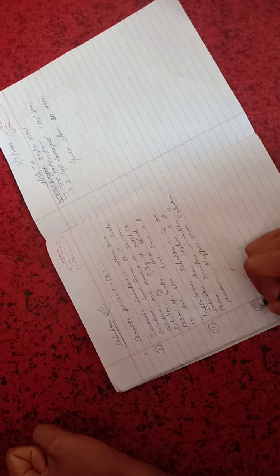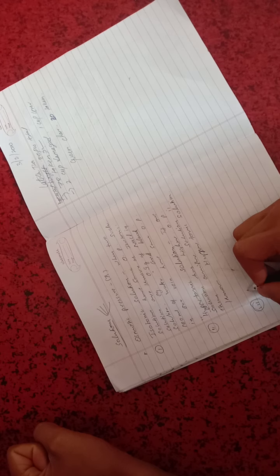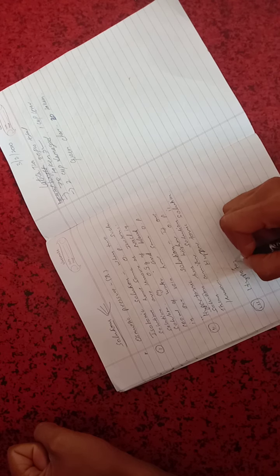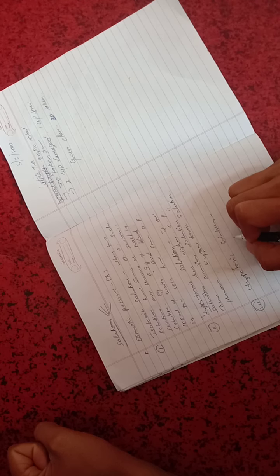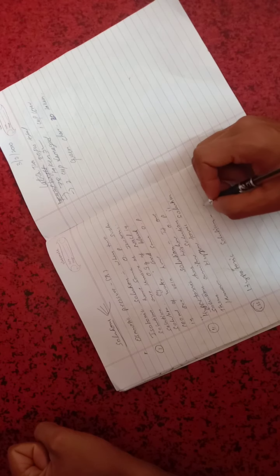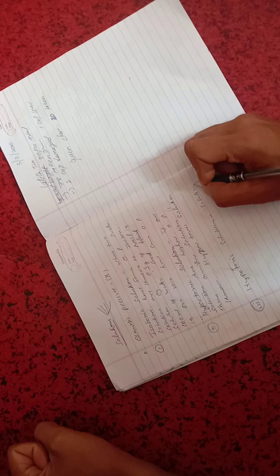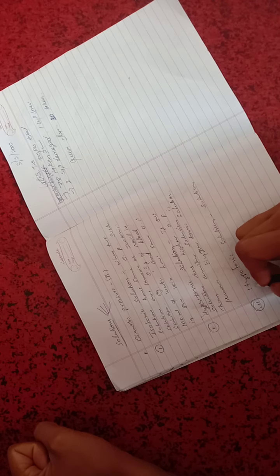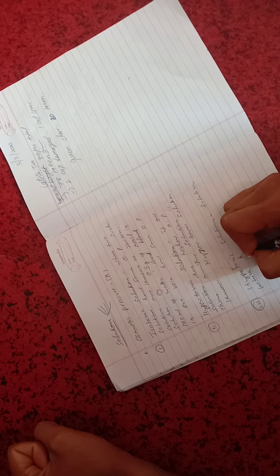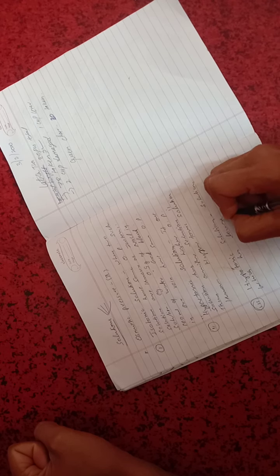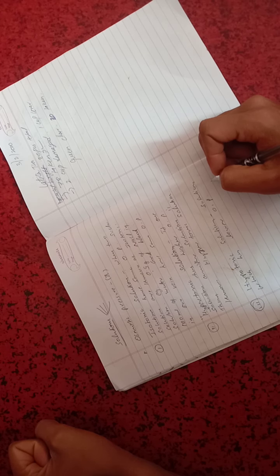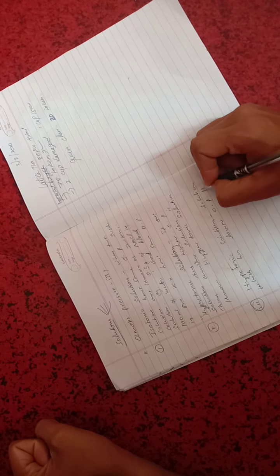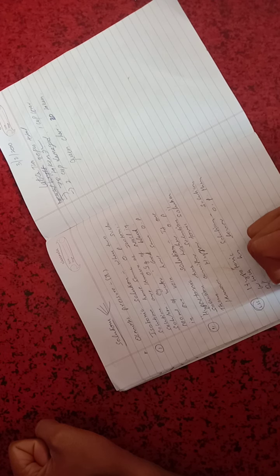Number 3 is hypotonic solution. Hypotonic solution means a solution which has lower osmotic pressure than another solution.